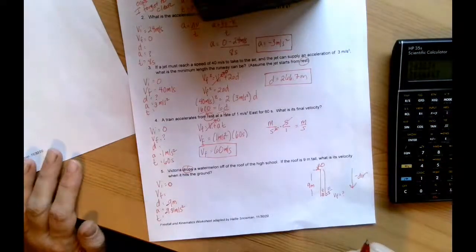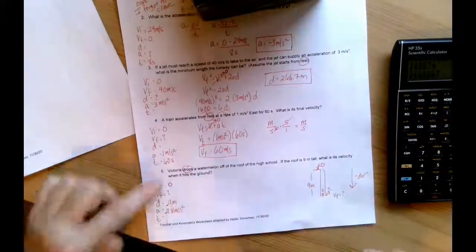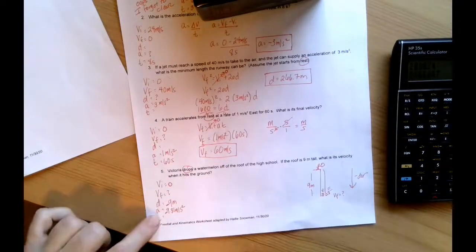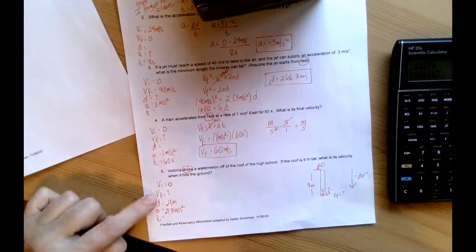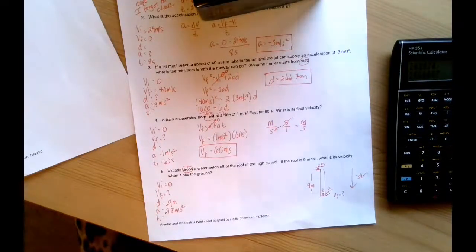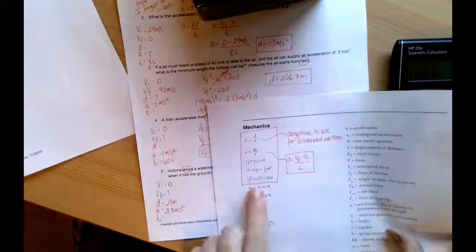Okay, and we are looking for the final velocity. So now, even though they only gave us one thing, we're up to our 3 pieces of data and our unknown. So we can pick a formula. And again, this is the formula that doesn't have time in it, which is this last one.